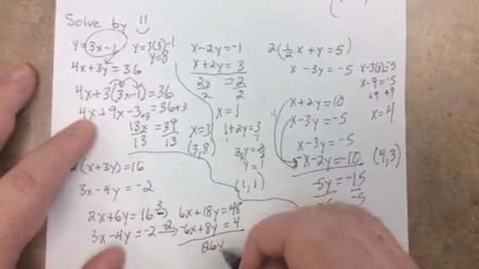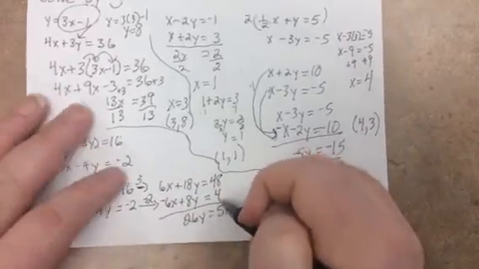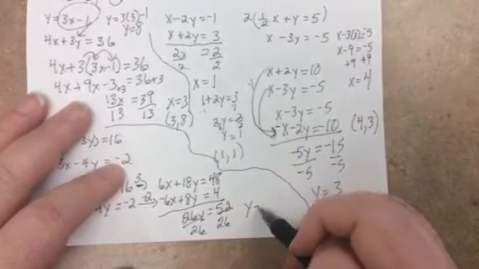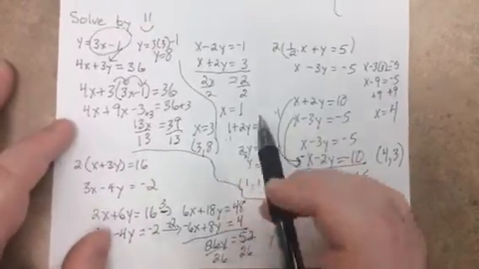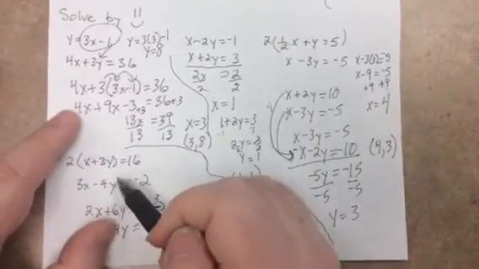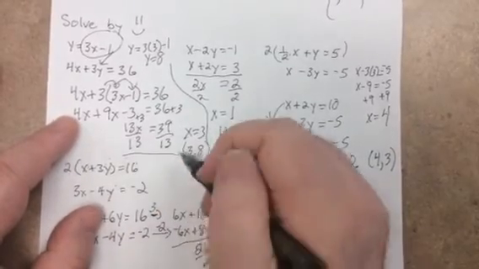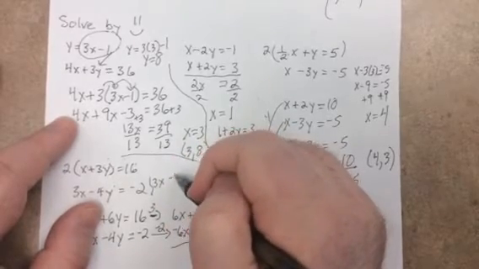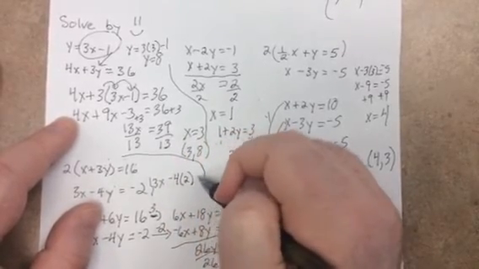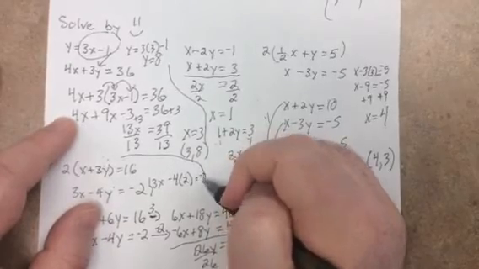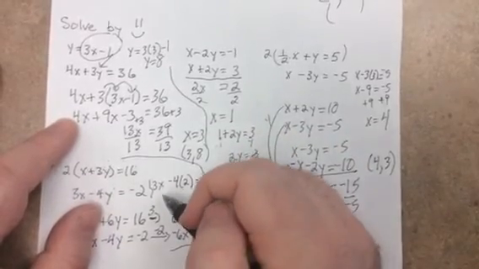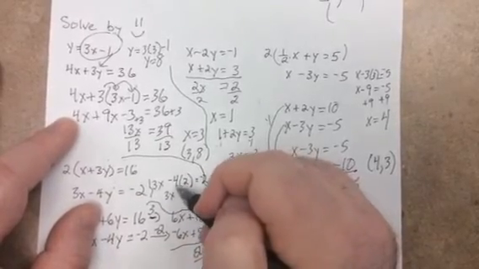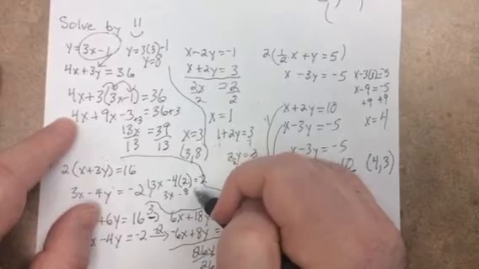So I have 26y equals 52. Divide by 26. y equals 2. Woohoo! Now I can put that in for y here or here. I'm going to put it in here. I don't know why I want to, but I do. So it'd be 3x minus 4 times 2 equals -2. So 3x, well, I'm making a mess here. I apologize. Minus 8 equals -2.